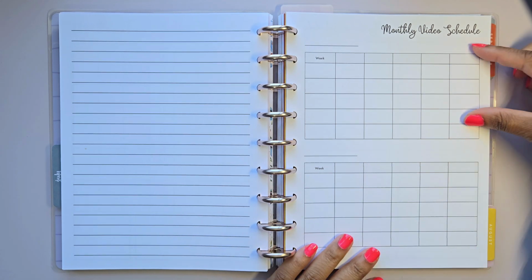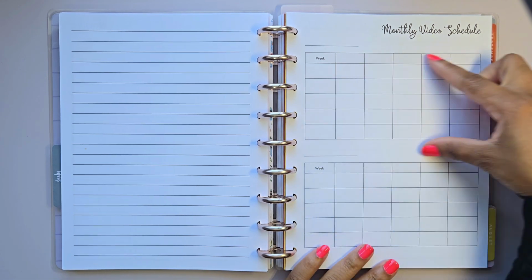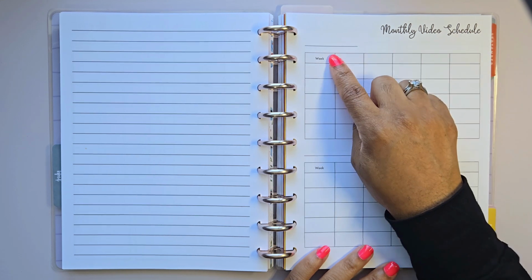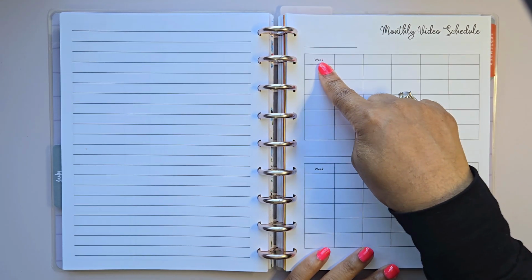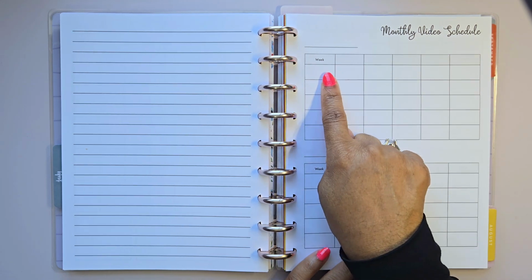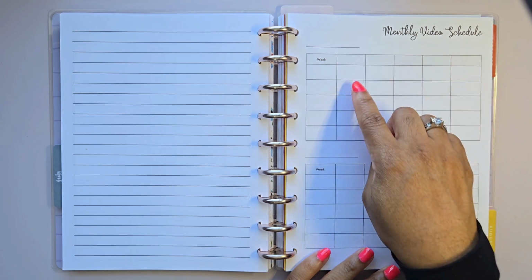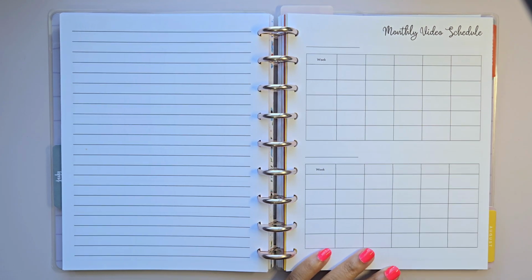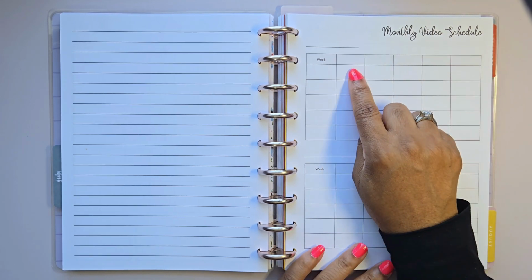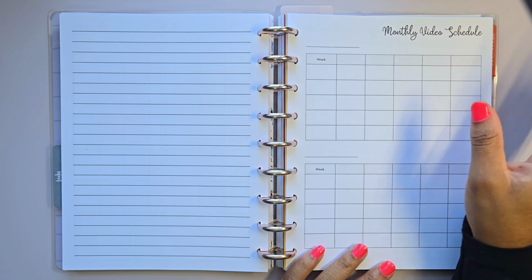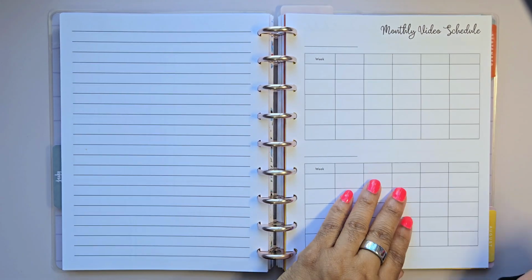And then I have a monthly video schedule. So once I've kind of figured out what I want to do, I come in here and I put it on the actual schedule, and I list it by month and week. So this would be July, and then I'll list the first day of the week, and then I would list what video I'm going to post. Usually each column, I list the day. So I don't post every day. I post Tuesday, Thursdays, and Sundays for the most part. So I would put Tuesday, Thursday, Sunday, and then I would list what I'm going to post for that day.